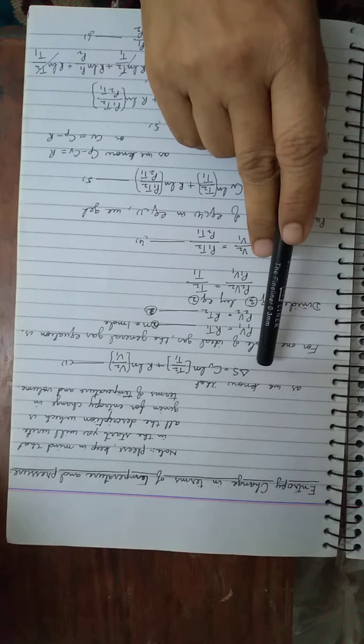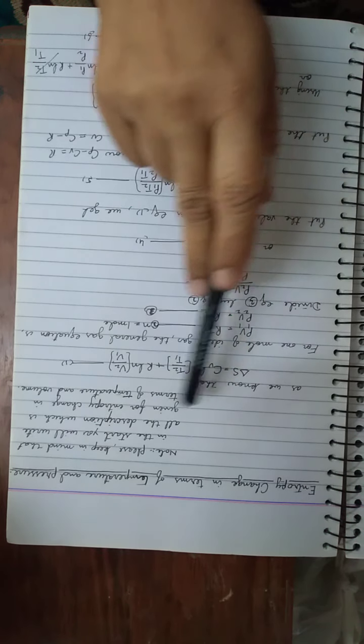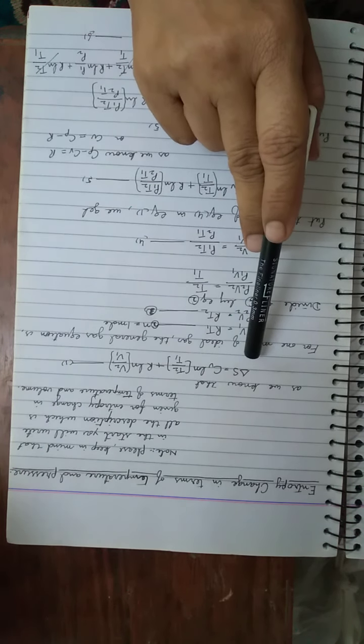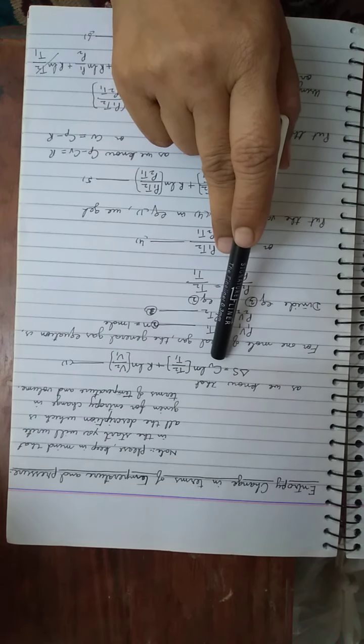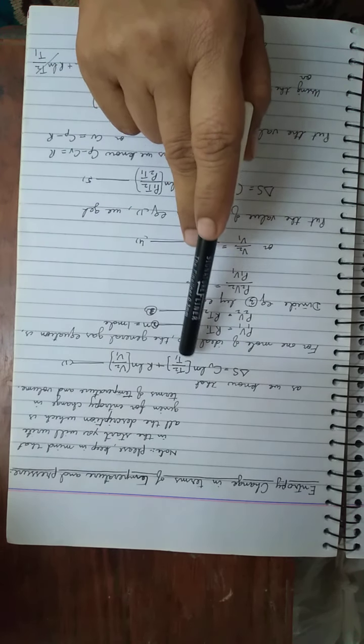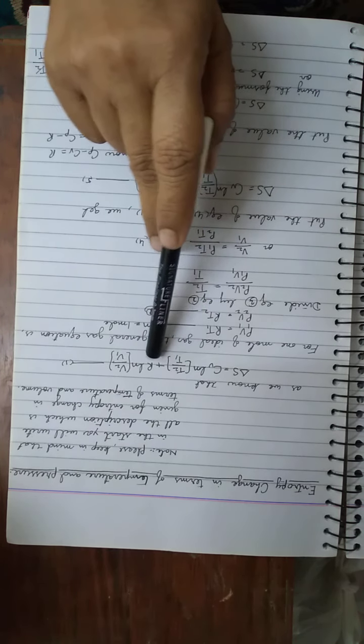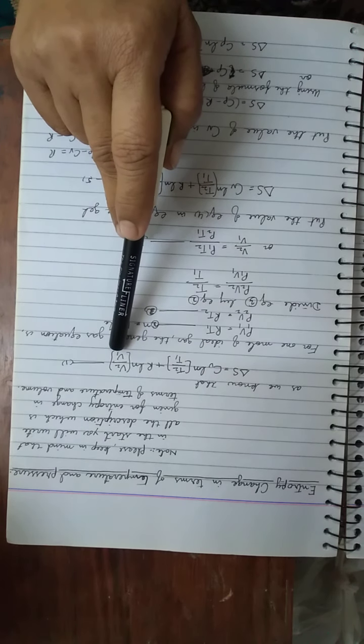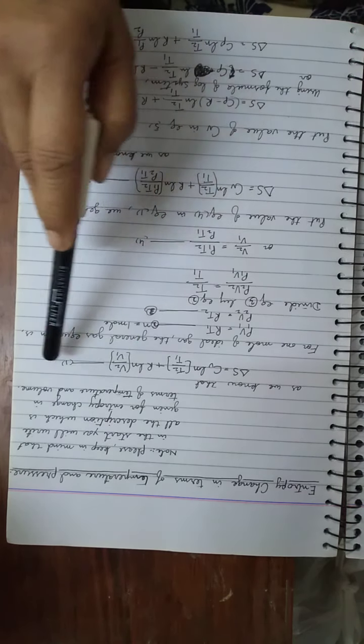Then we will continue our topic, and we will take the equation which was del S is equal to Cv log natural T2 by T1 plus R log natural V2 by V1. Consider it as equation number 1.